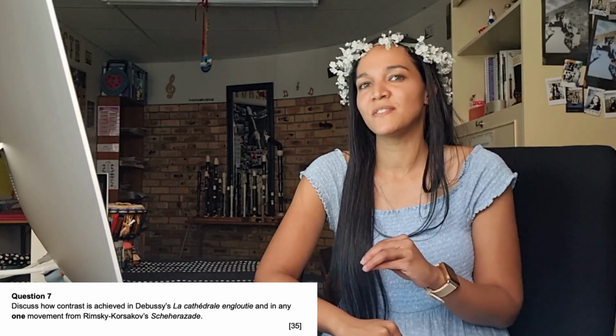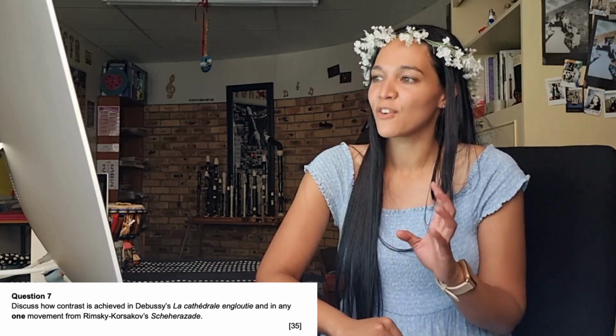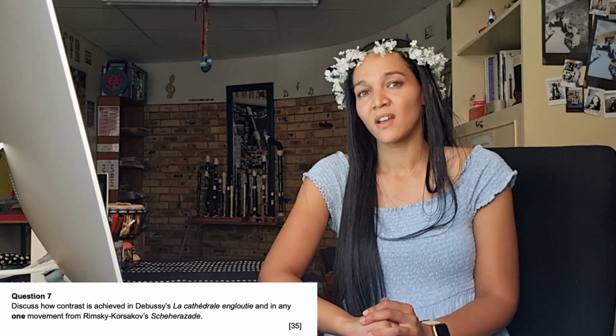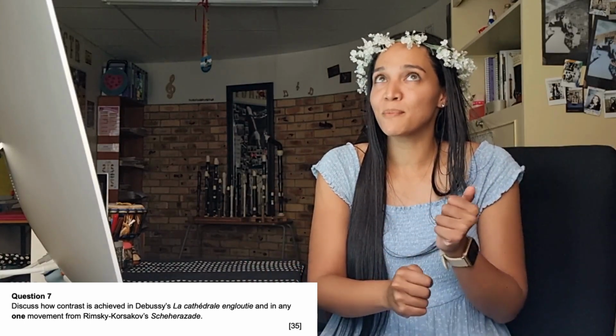The next question. Discuss how contrast is achieved in Debussy's La Cathédrale as well as in any one movement of Rimsky-Korsakov's Scheherazade. So again, discuss contrast, and never the twain shall meet.